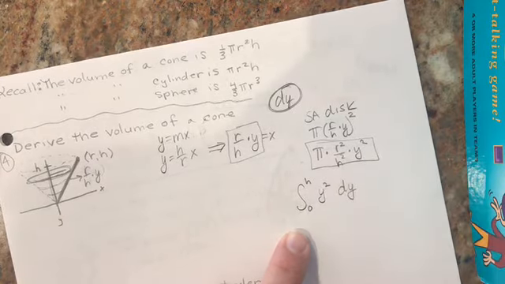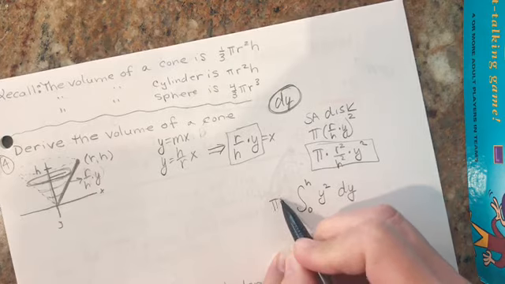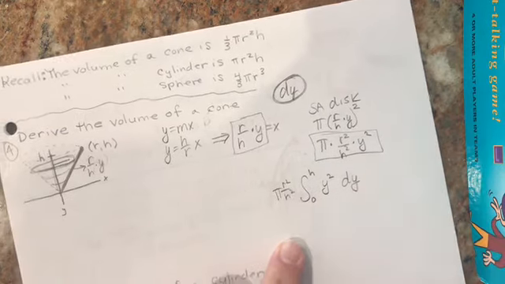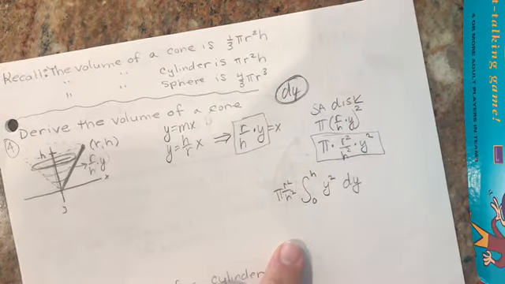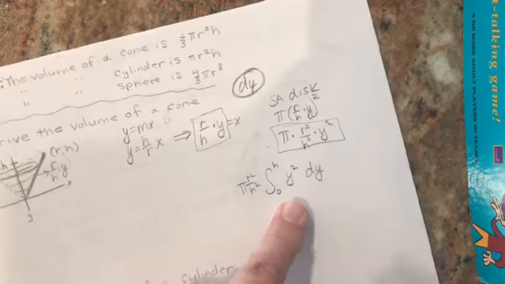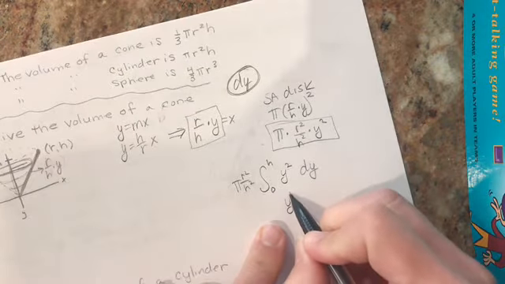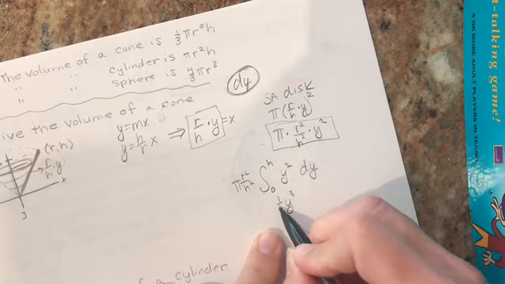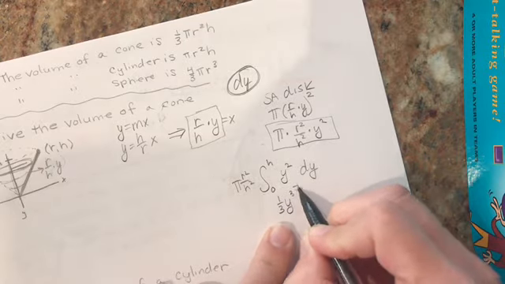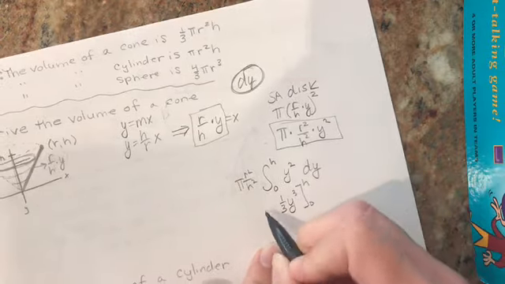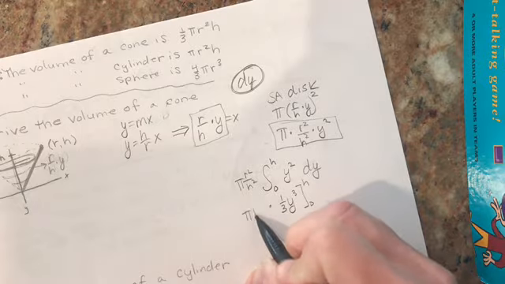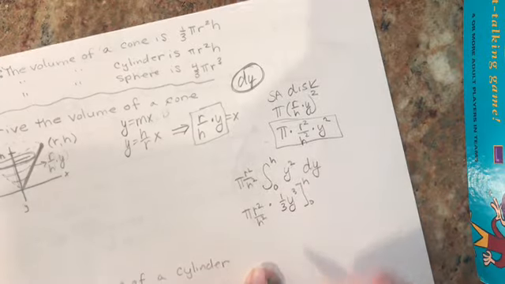So we're going to put y squared here, and this pi r squared over h squared we can put in front. So let's go ahead and integrate y squared. That's pretty easy. It's just 1/3 y to the third. And we're going to evaluate that from 0 to h, and we still are going to multiply by pi r squared over h squared.